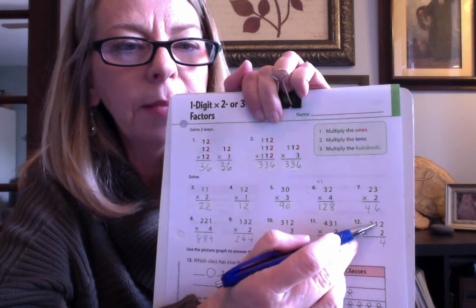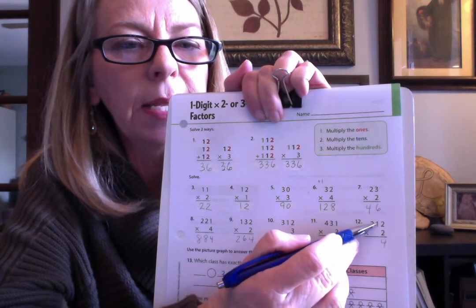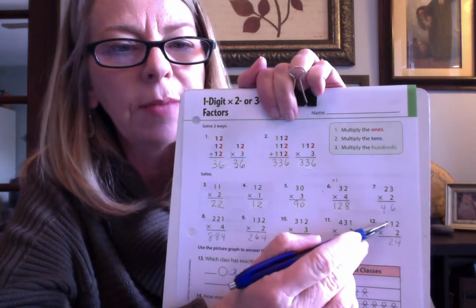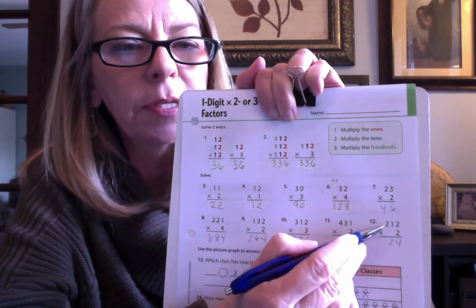Okay, last one. Multiplier times our ones. 2 times 2 equals 4. Multiplier times your tens place. 2 times 1 equals 2. 2 times your hundreds place. 2 times 2 equals 4.